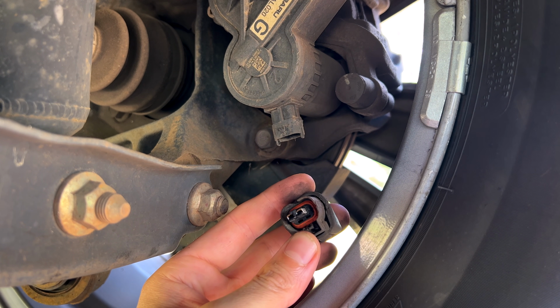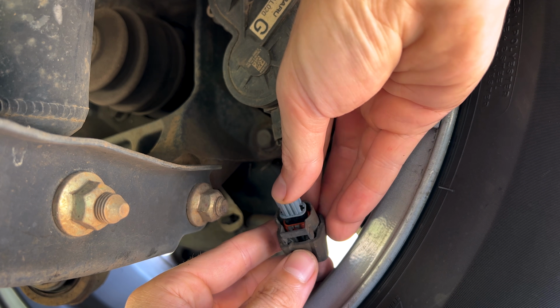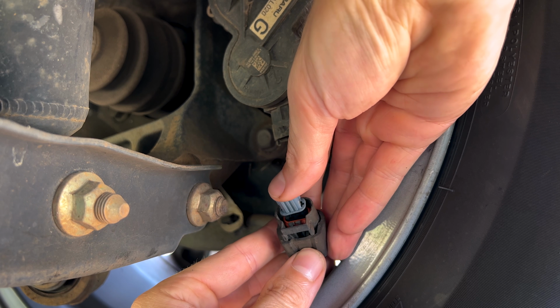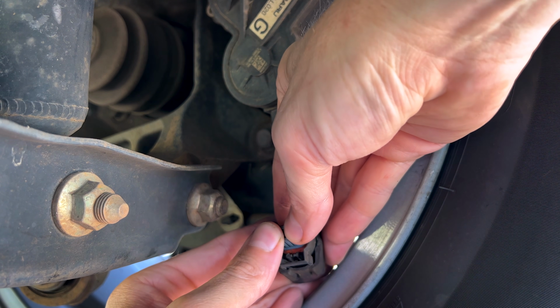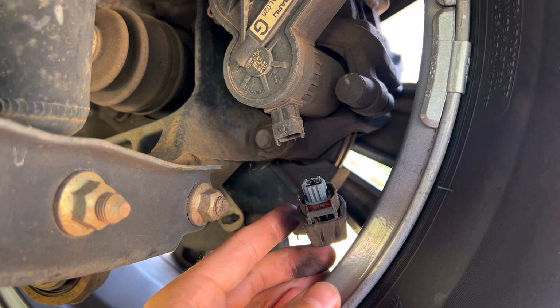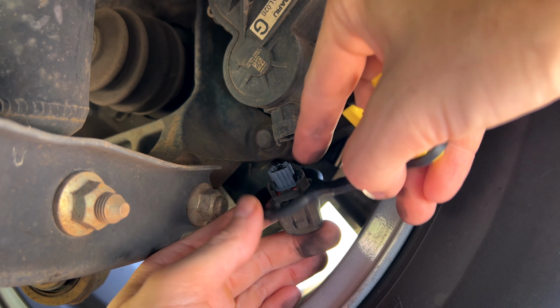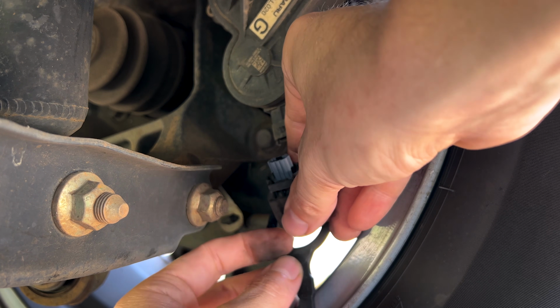So we'll take the new inner piece, pop it on the connector as per the TSB guide. Make sure that goes on all the way nice and flat and flush. Once that is on, we'll take the big end of our tether, plop it around our wiring harness.